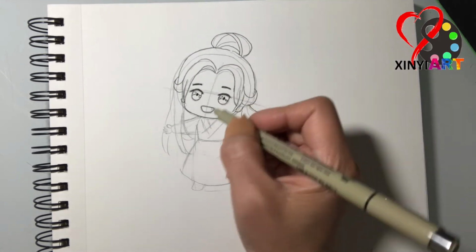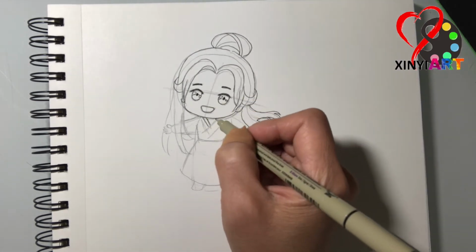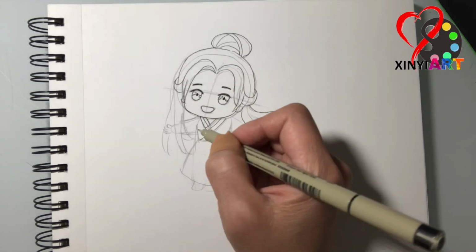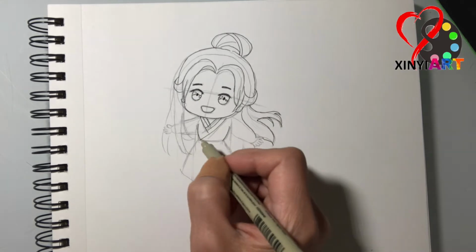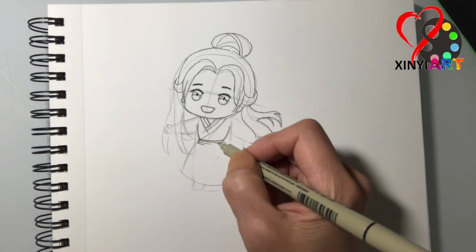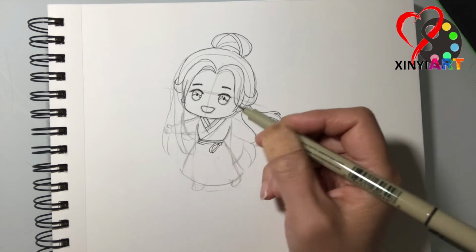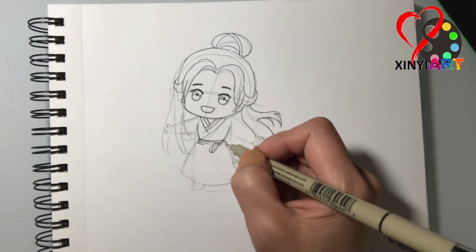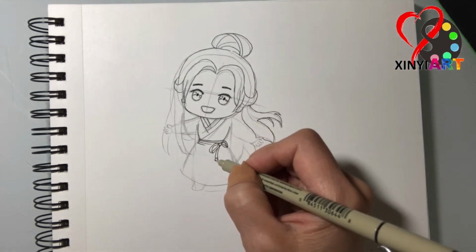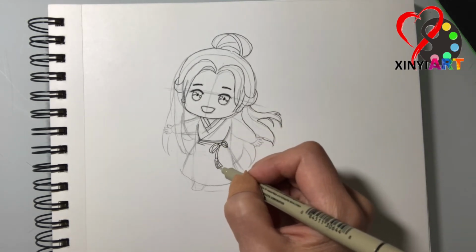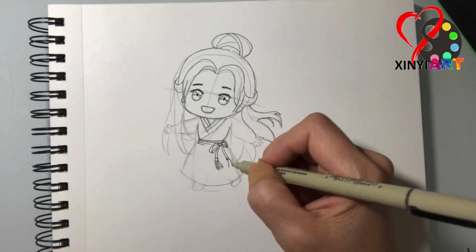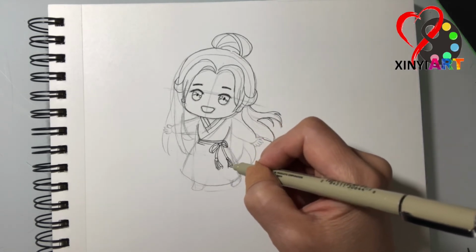And I think the left-hand side hair is a lot behind the body, so I'm just getting the body done first. And she has a waist belt as well, and a ribbon in the front. So this is like an old style ribbon. You can make it simpler.